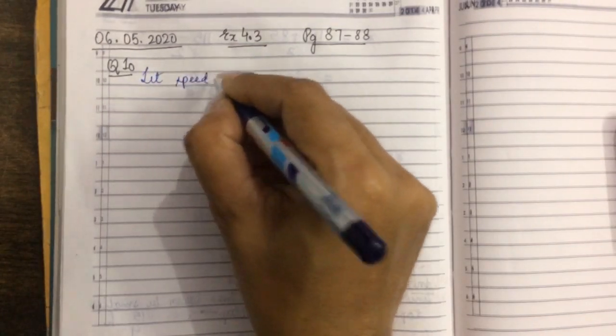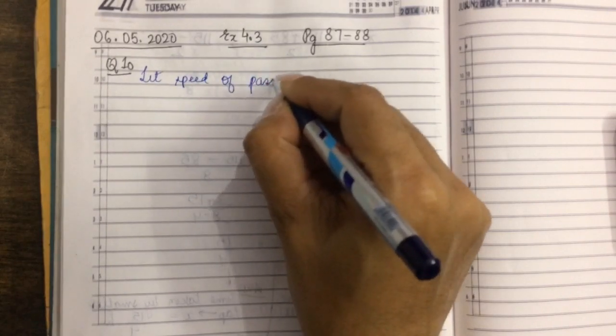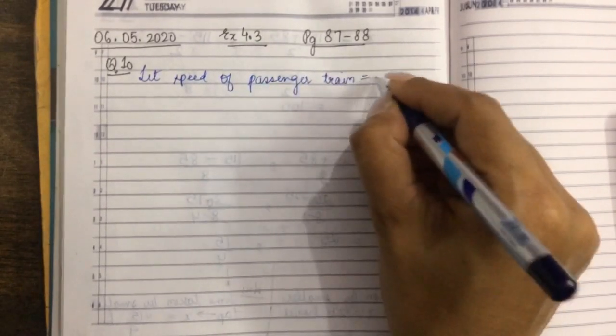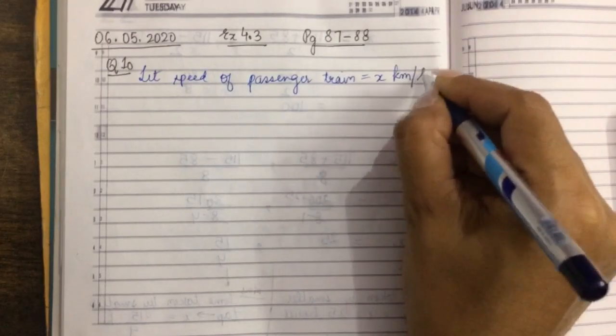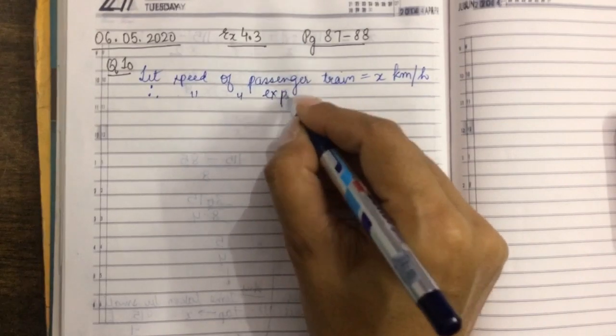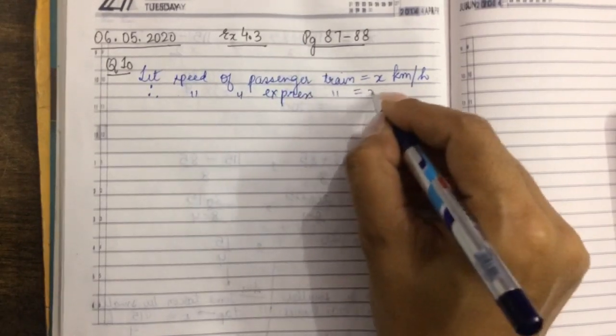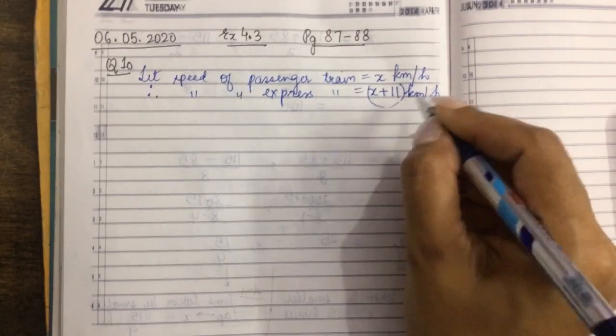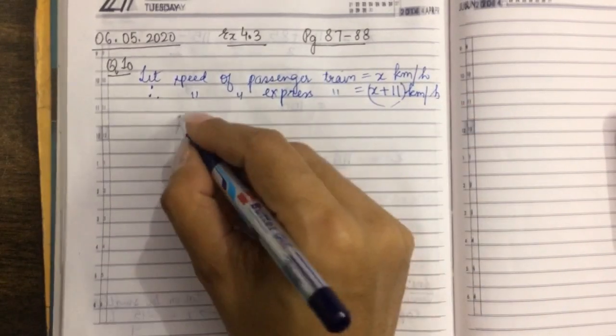Let the speed of the passenger train be x kilometers per hour. Therefore, the speed of the express train will be equal to x plus 11 kilometers per hour. The express train is faster.